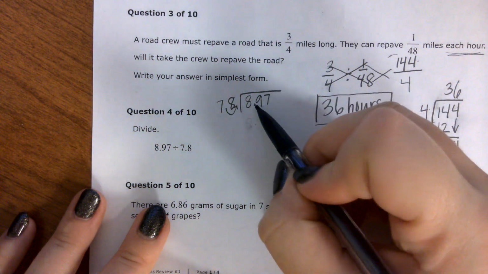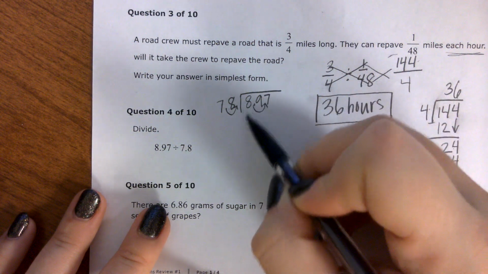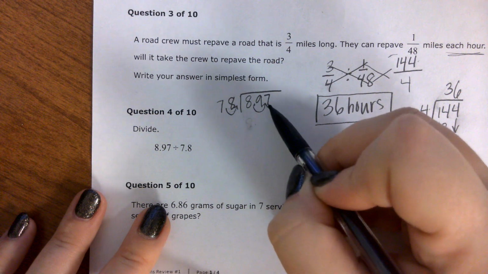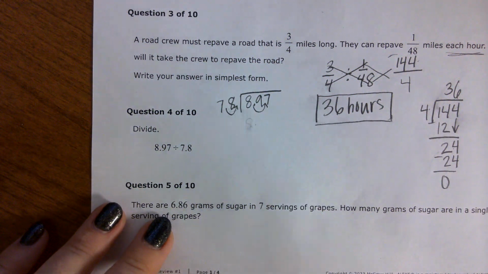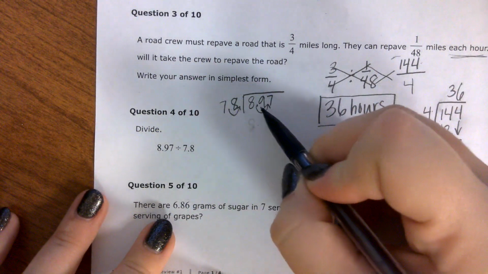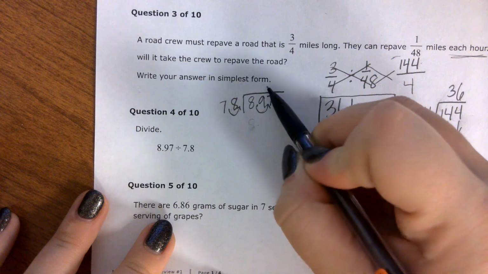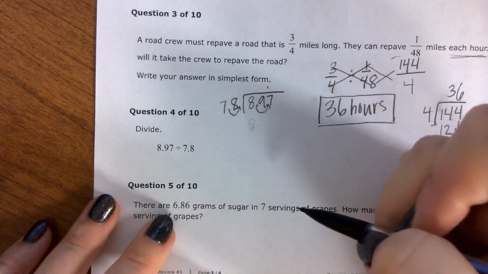And then whatever we do to the outside, we're going to do to the inside. Now, when we move decimals over like that, that's basically just saying that we're multiplying it by 10. That's all we're doing when we move the decimal. Okay, so then we moved it over this way, so I'm going to move the decimal up. That placement's very important.